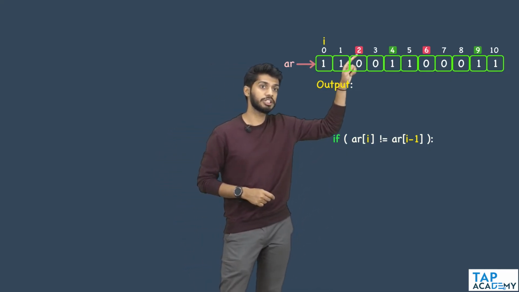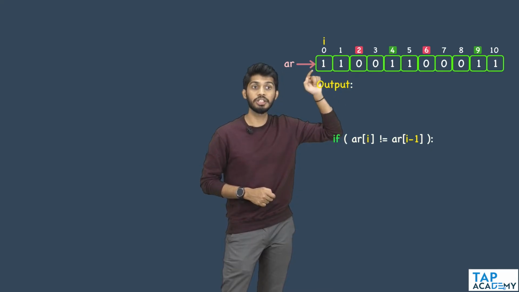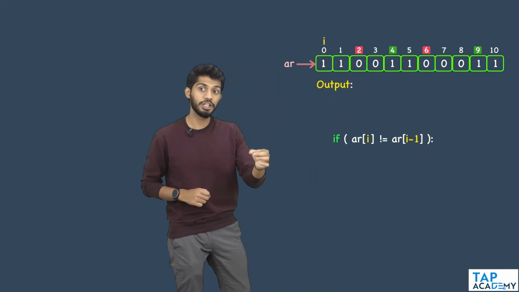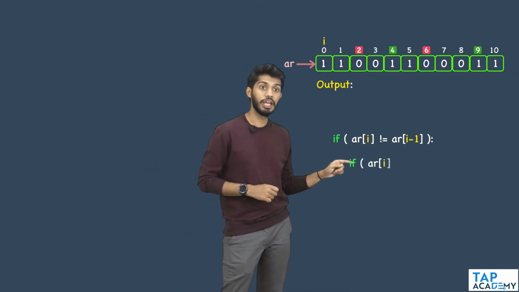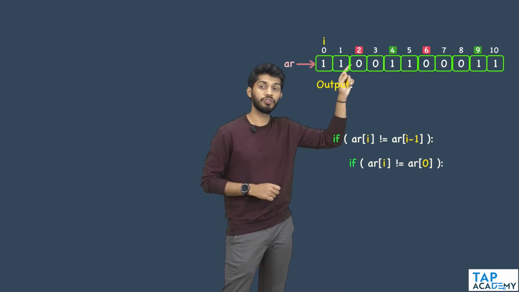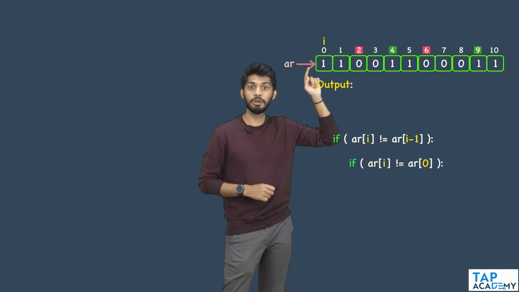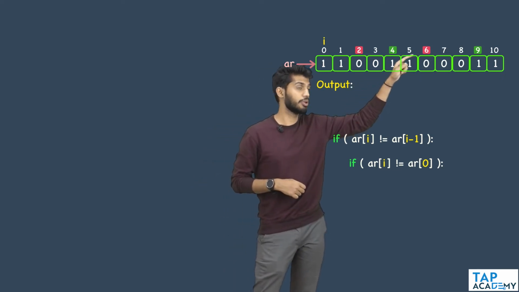The element present in the ith index, that is 0, if that is not equal to the element present in the 0th index, then I am going to flip. So what is the condition I need to write is, if the element present in ith index, AR of 2, that is nothing but 0, if it is not equal to the element present in 0th index, then I am going to flip it. See the other example, that is 6.